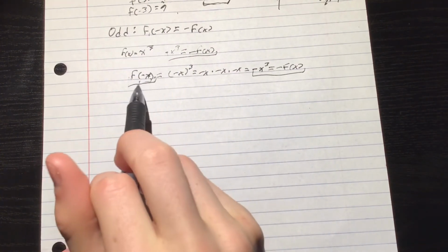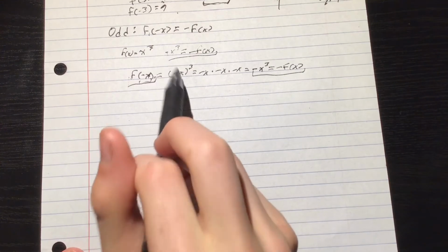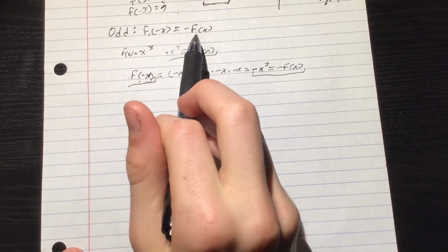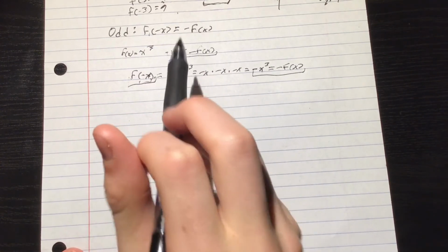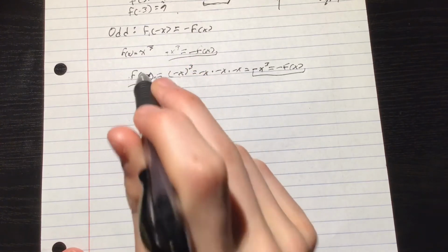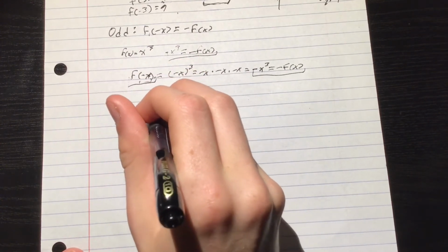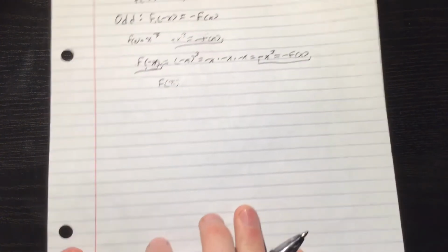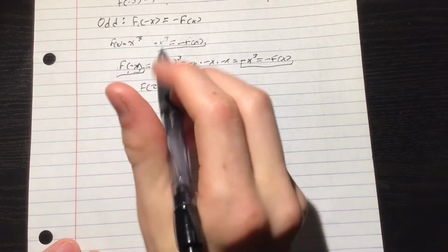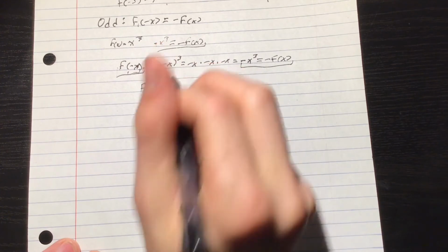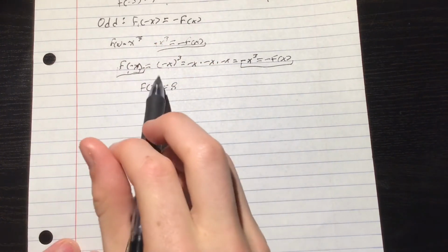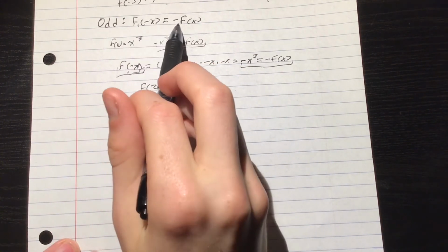F of negative x, plugging in negative x for every x we see, came out to negative times the whole function, and there you go. If we want to think about this with actual values, like the other one, let's plug in f of 2. 2 cubed is 8, so f of 2 equals 8. Now if we plug in negative 2, we should get negative 8.